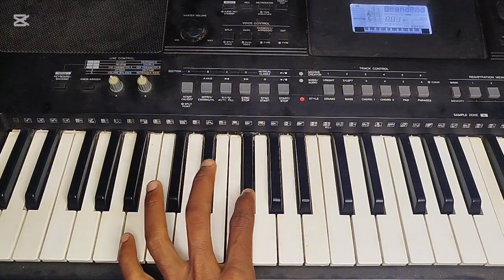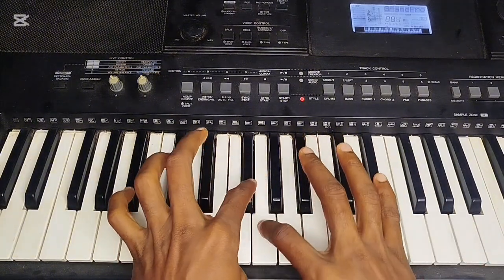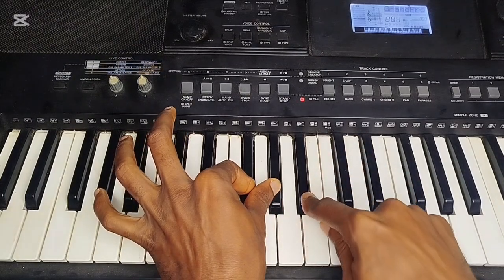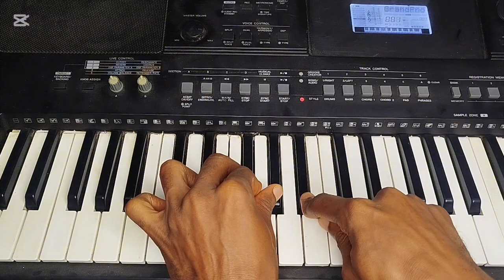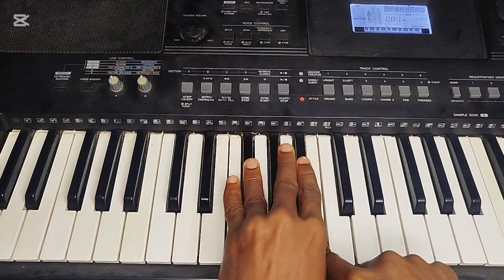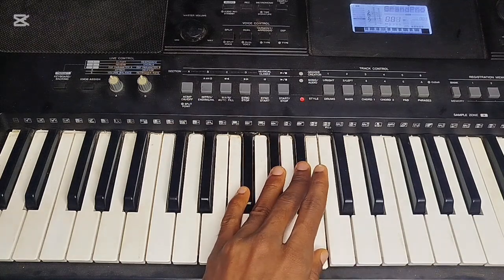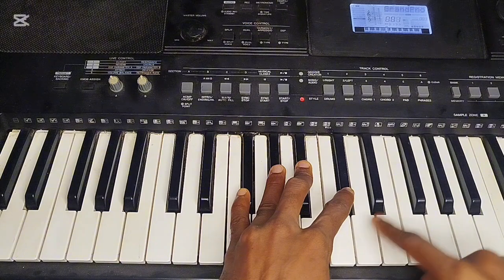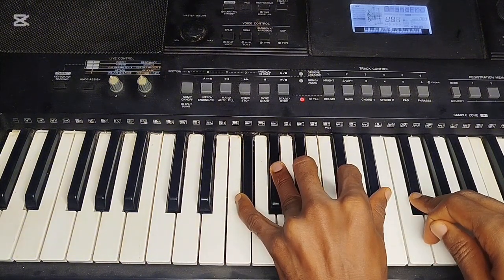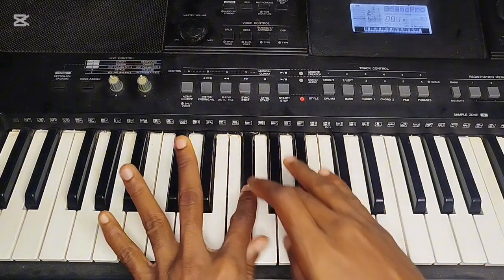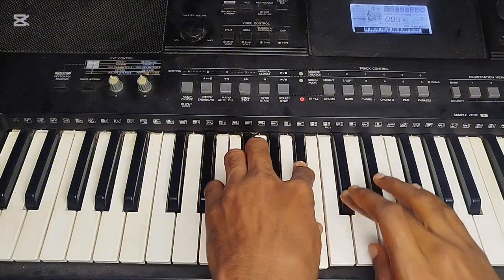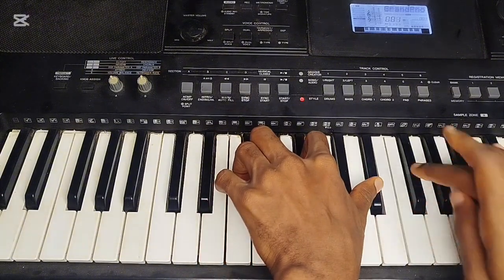Assuming you want to know your F sharp. This is your full tone. 1, 2 is your full tone. 1, 2. You have gotten your tone, tone. Hope you are getting it. Then your semitone. Then another tone, tone, tone, semitone. It's very easy. So it's your tone, tone, semitone, tone, tone, tone, semitone.